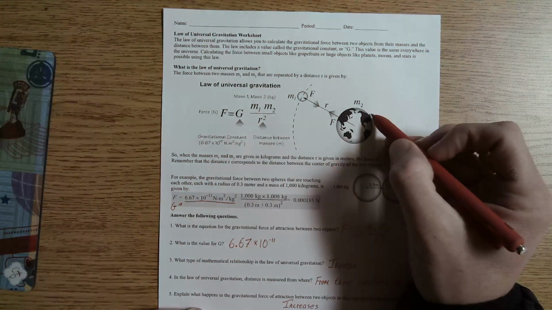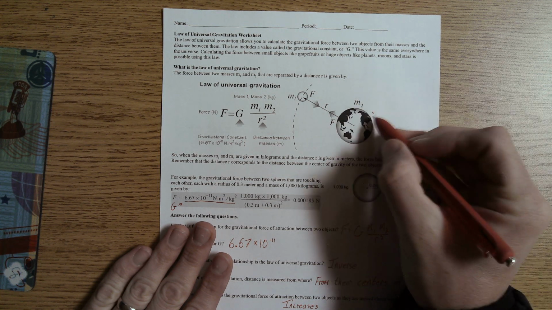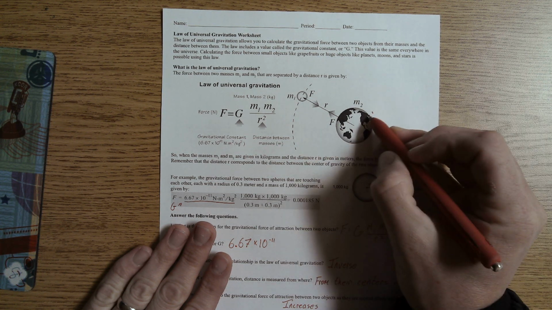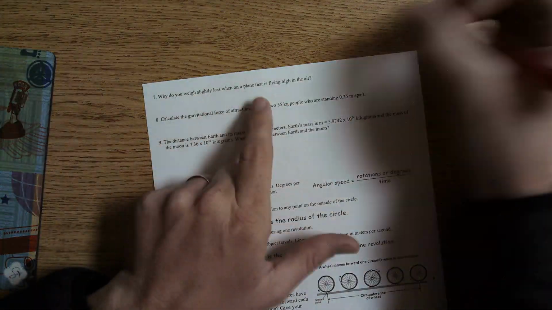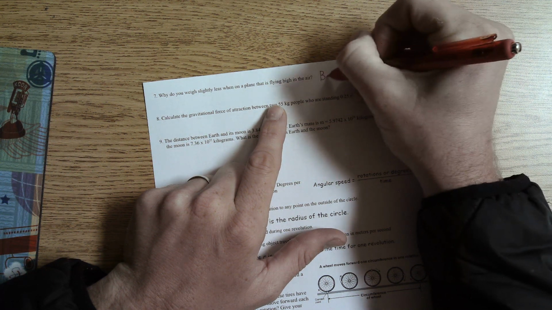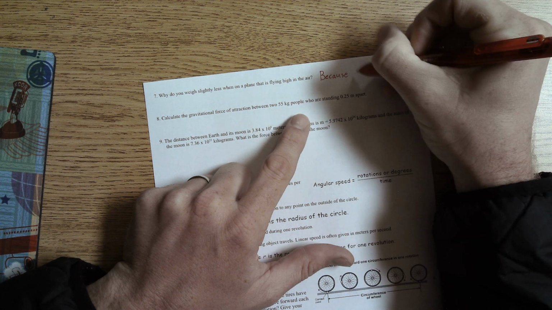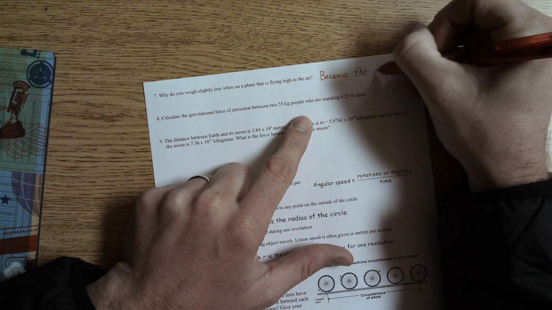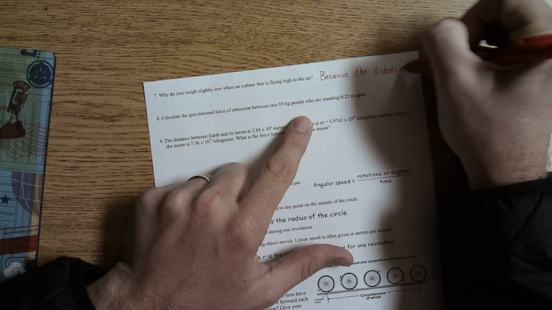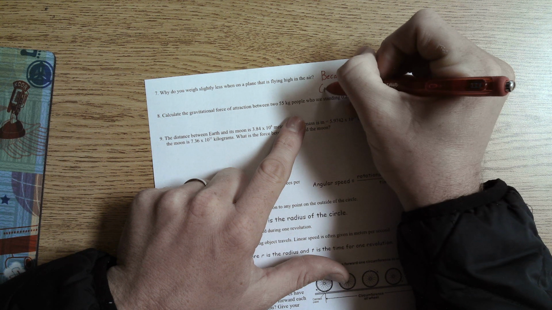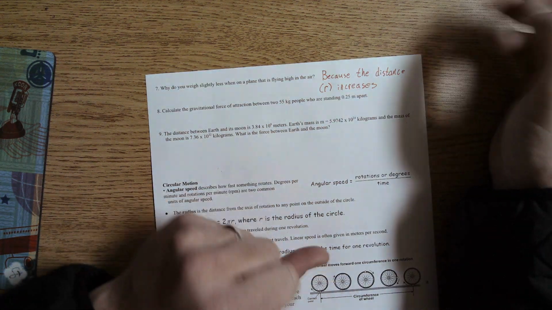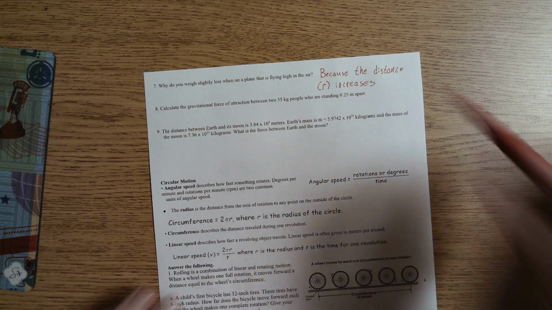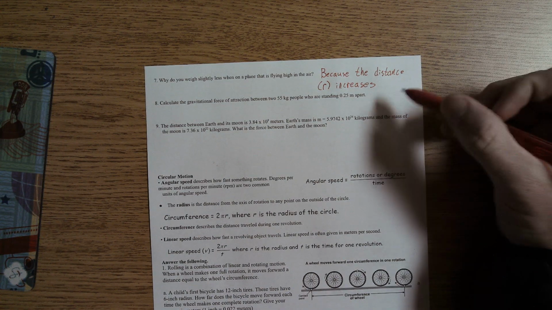How about the distance between you and the center of the Earth? Well, that is going to be changed, right? Because you're up here somewhere, you're flying, versus on the ground. If you're on the ground, that distance is smaller. If you're flying, the distance is slightly bigger. So you weigh slightly less because the distance, which is r, increases. If the distance, which is r, increases, that means that your gravitational force decreases.